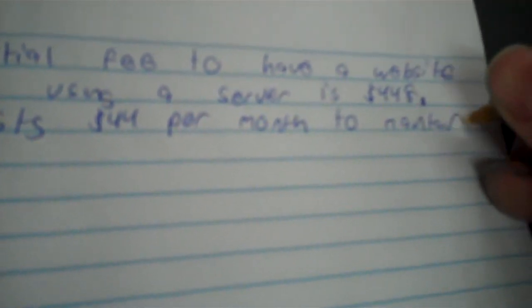It costs $44 per month to maintain the website.